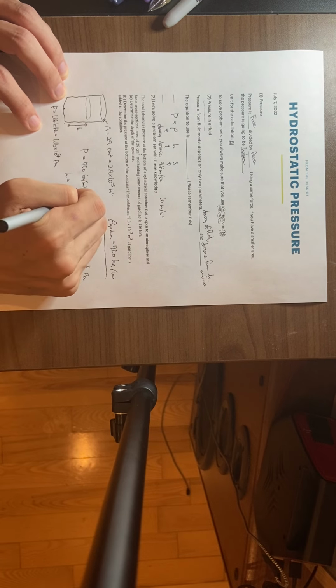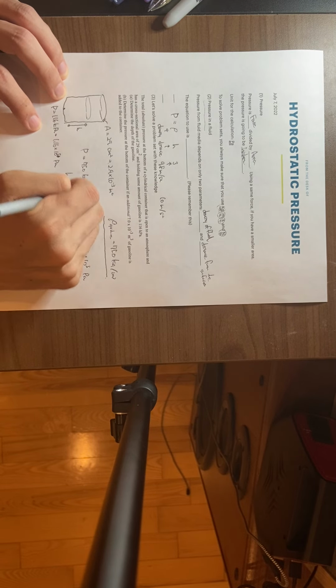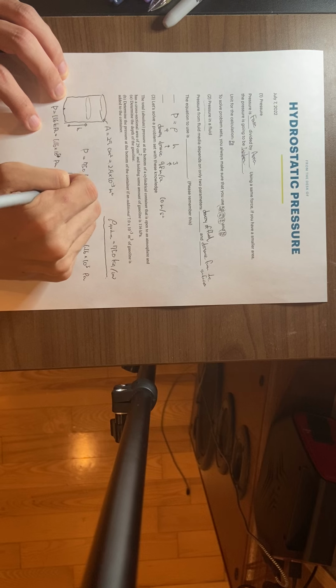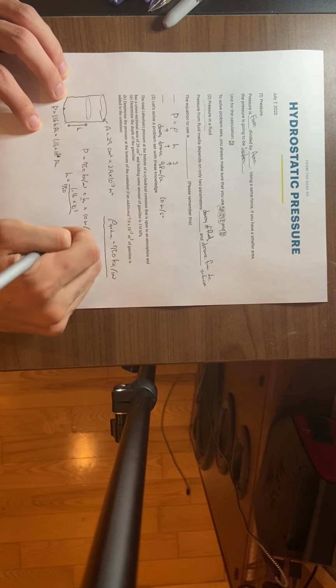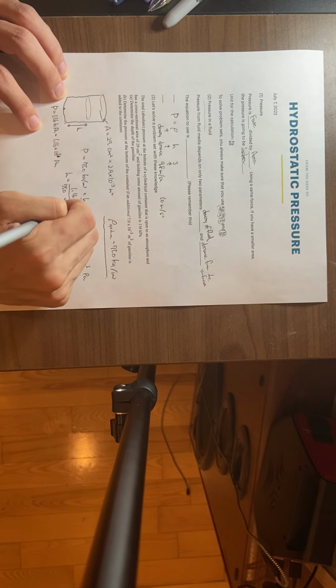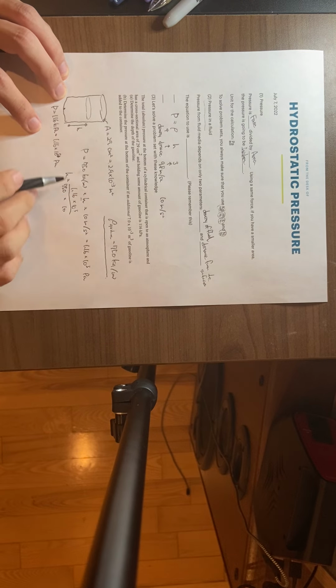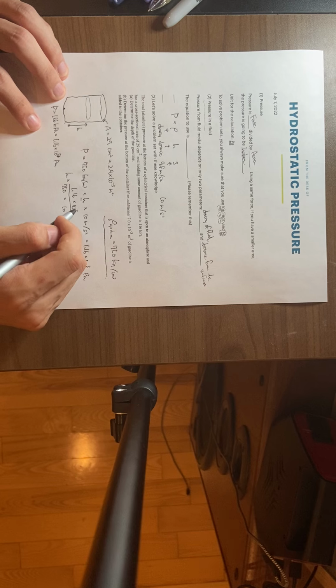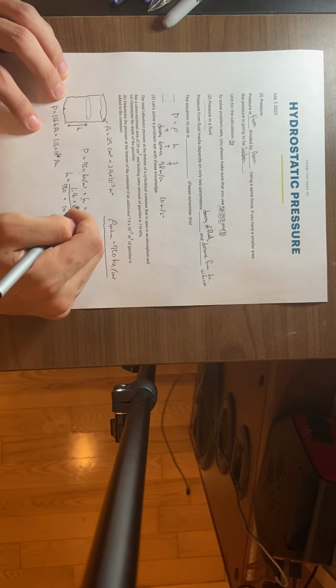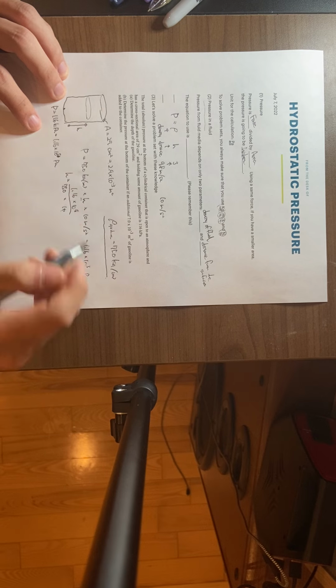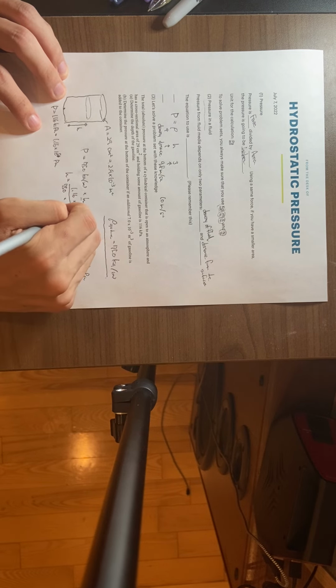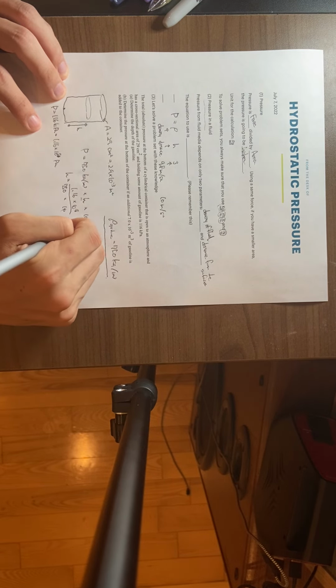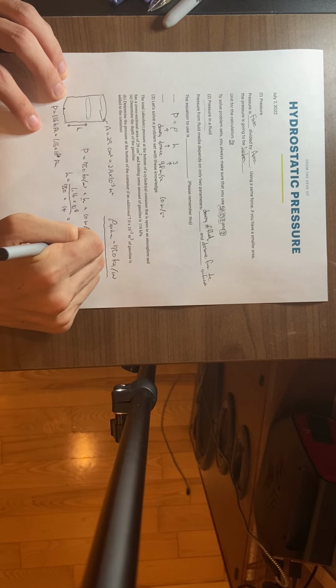1.16 times 10 to the 5th divided by 750 multiplied by 10. Maybe you wanna use a calculator, but if you divide, the answer is going to be 15.47.